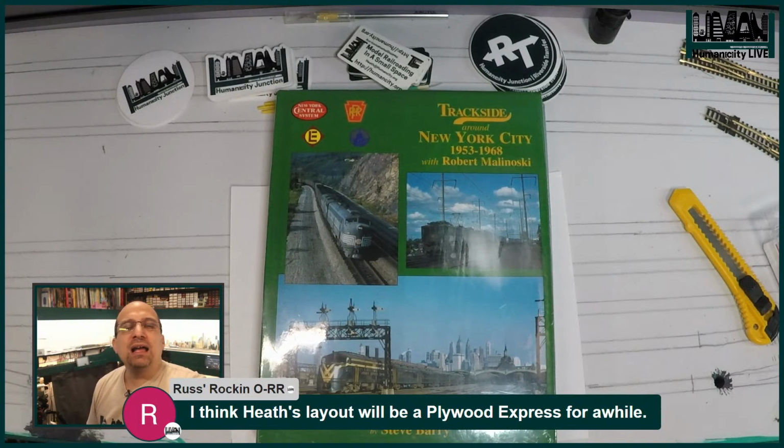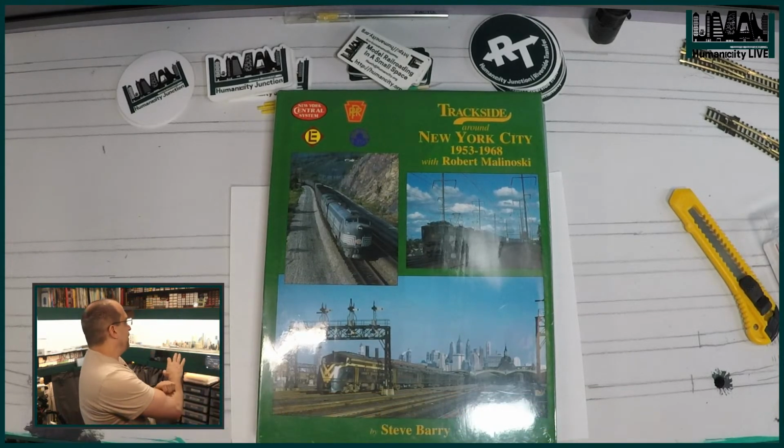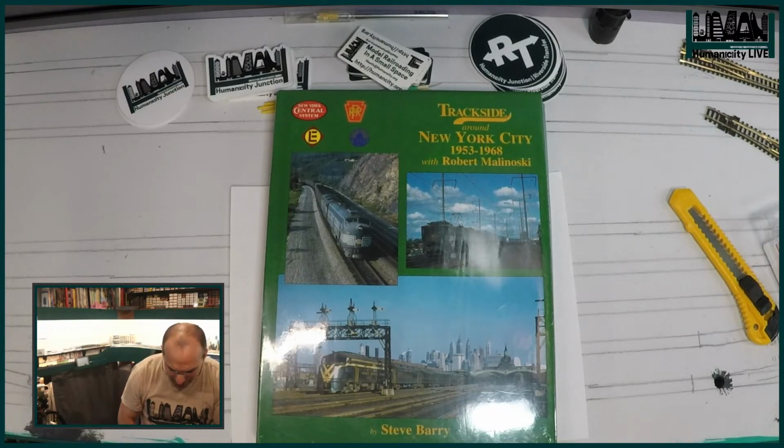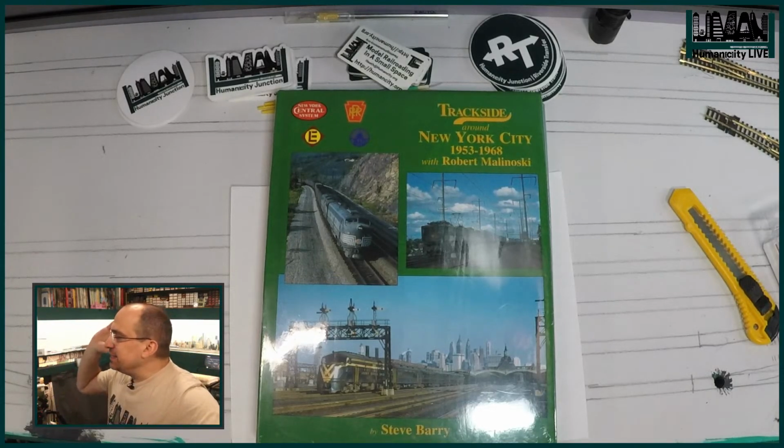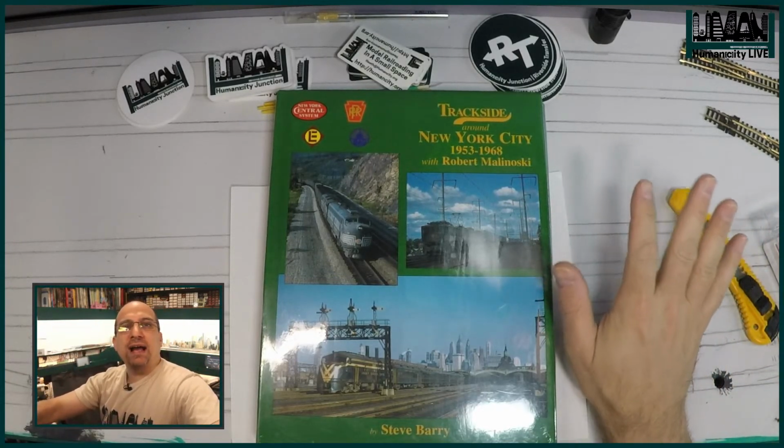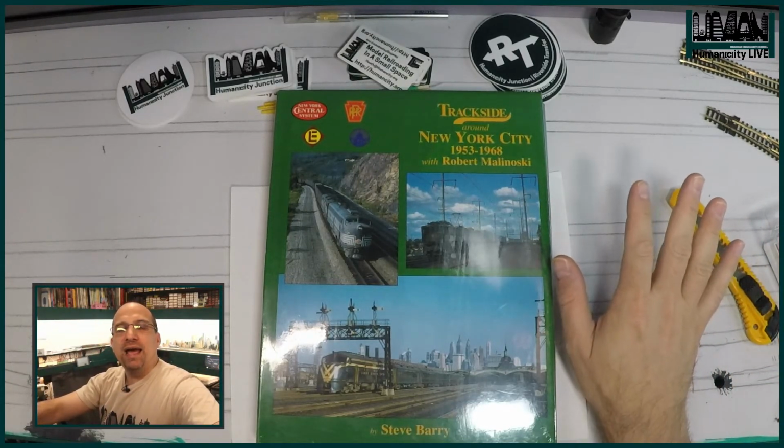Yeah, Russ, I do want to make sure that everything is running well before I get into ballasting everything down and whatnot. But I think I want to lay all of the track first on the north side of the layout.